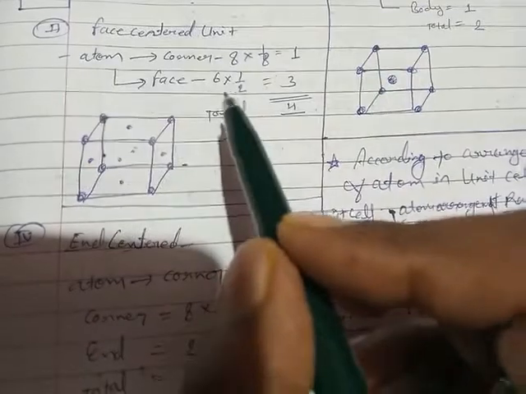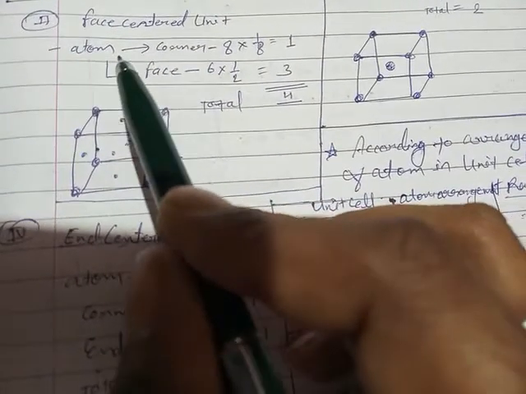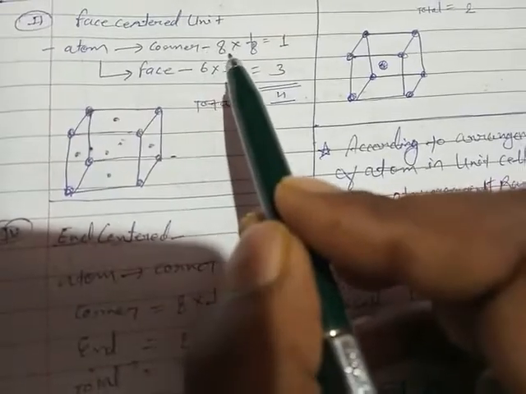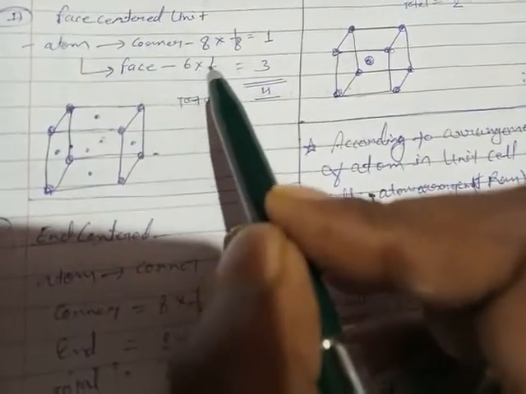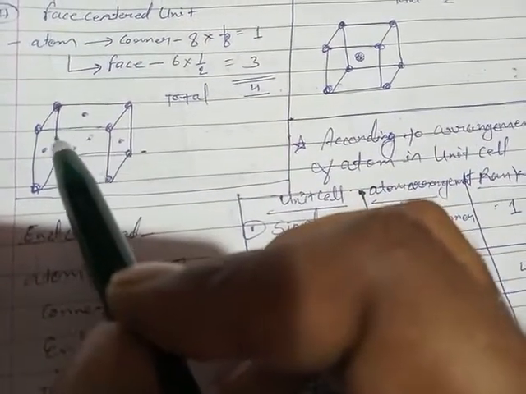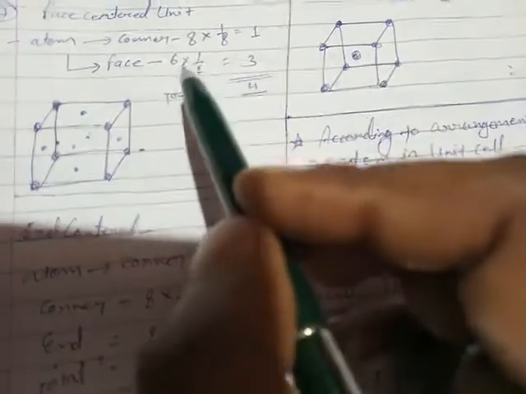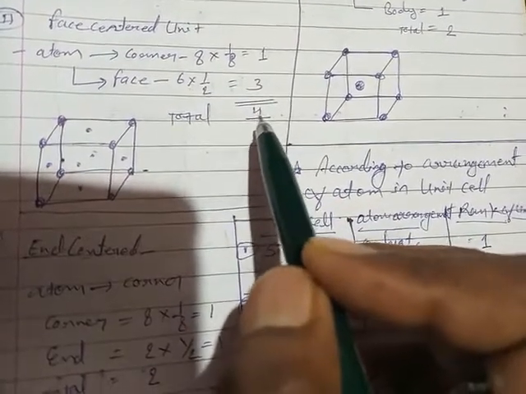So in this way we can calculate this by two processes. One is the atoms at the corners, 8 into 1 by 8, which is 1, and face centered, 6 into 1 by 2, since each face point is shared, it is 1 by 2. So 6 into 1 by 2 is 3, and overall 3 plus 1 is 4. This is the rank of the FCC unit cell.